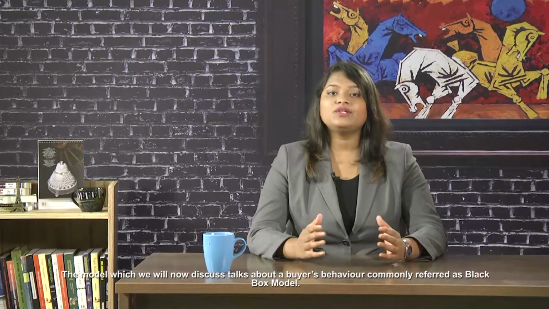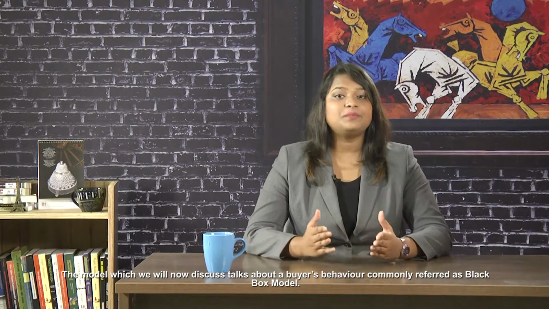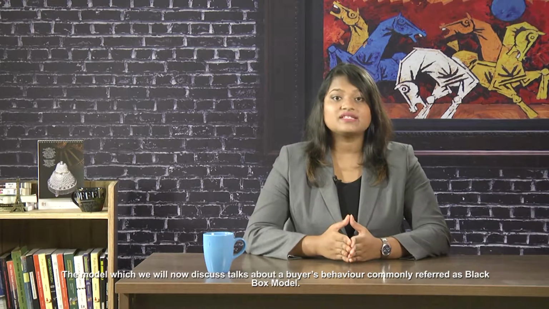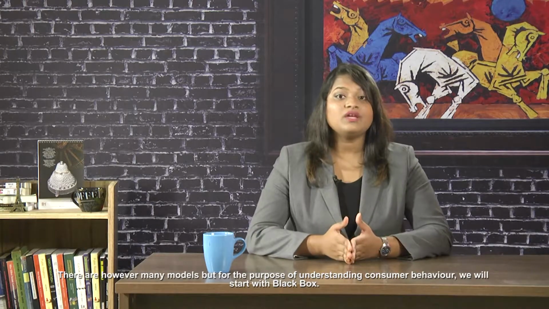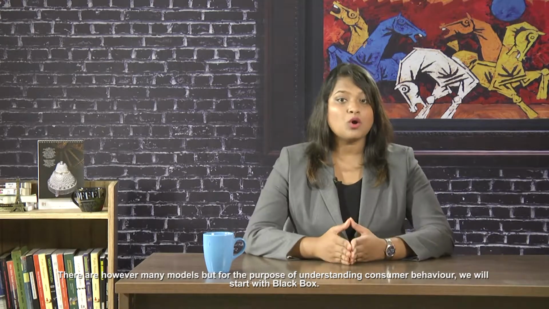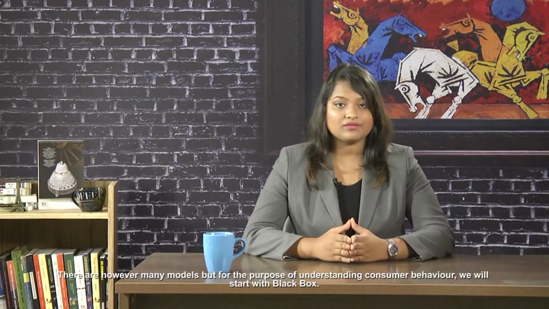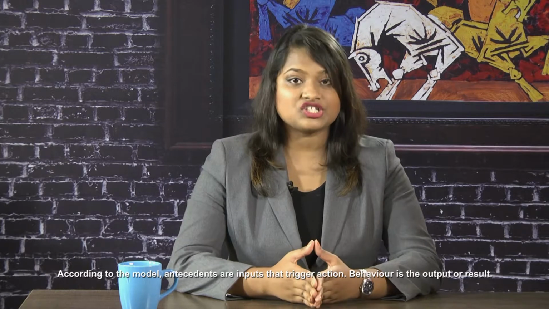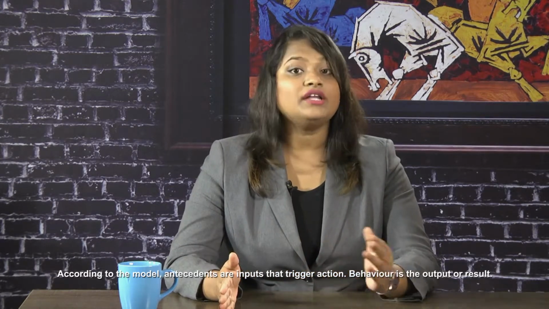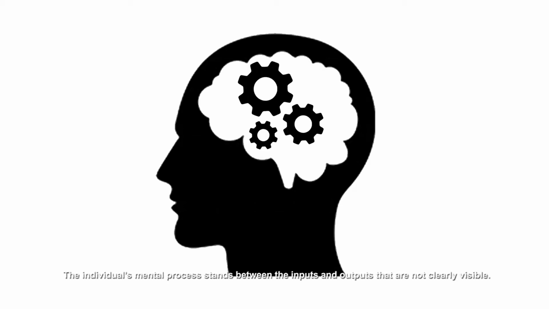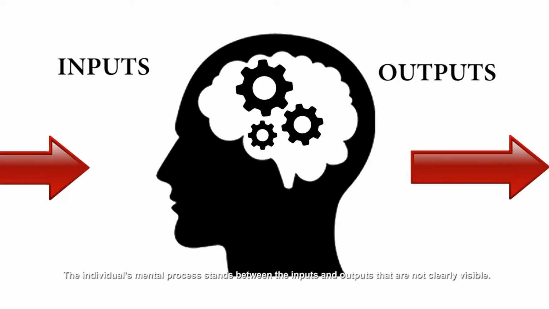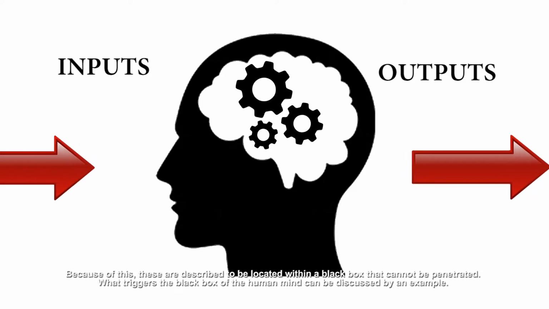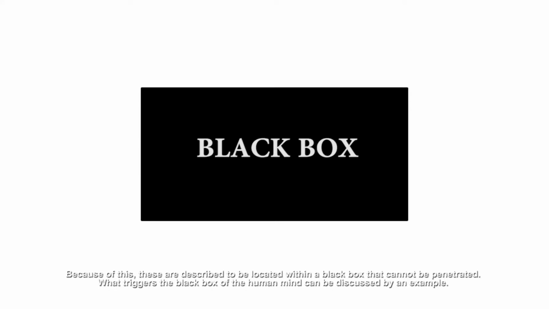The model which we are going to discuss now talks about the buyer's behavior. This is also referred to as the black box model. However, there are many models to talk about this, but the one we are going to focus on is the black box model to understand the consumer's behavior. According to the model, antecedents are the inputs which trigger action and behavior is the result or the outcome. The individual's mental process stands between the inputs and outputs and is not clearly visible. That is why it is described as located within a black box that cannot be penetrated.